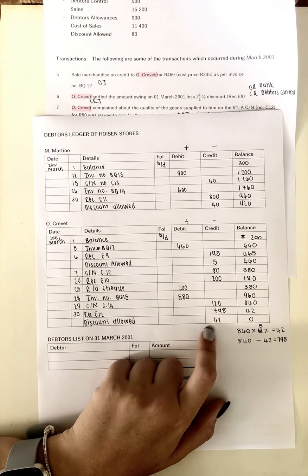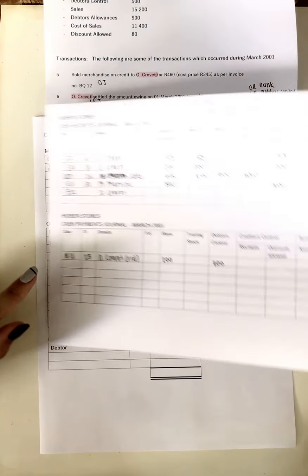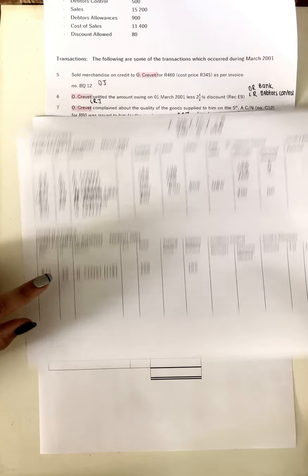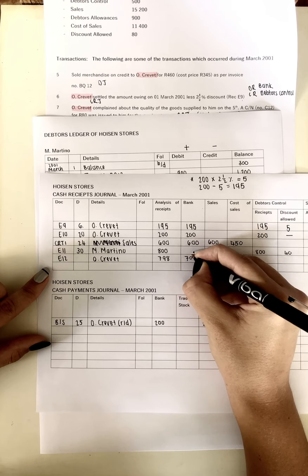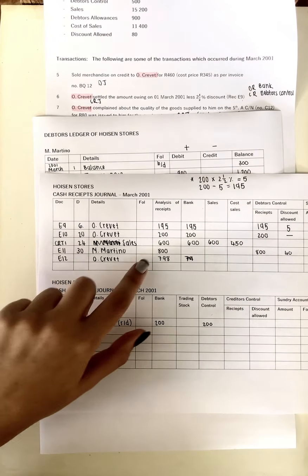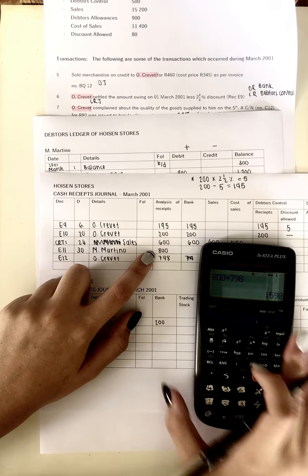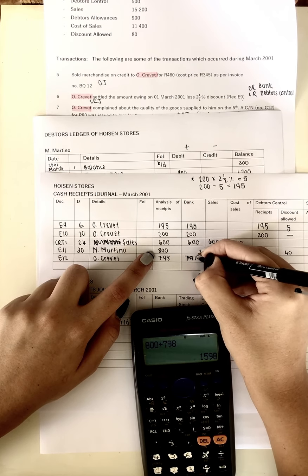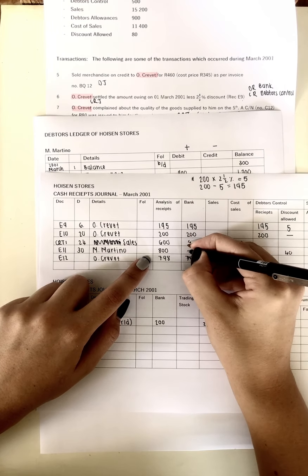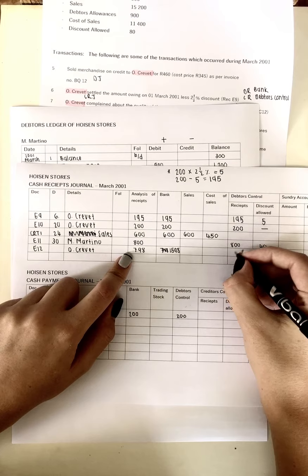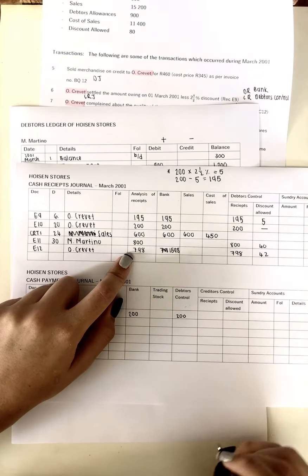Okay? So now we know for this entry for the cash receipts that he paid back 798. So he paid back 798. Oh, there were two transactions. So it's 800 plus 798. So this would have been 1,598. Okay, I don't know why this one wasn't put in. Oh, yes, okay. Then receipts was 798 and the discount allowed was 42.